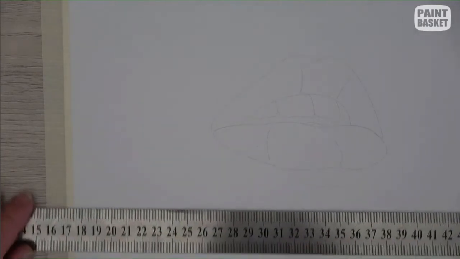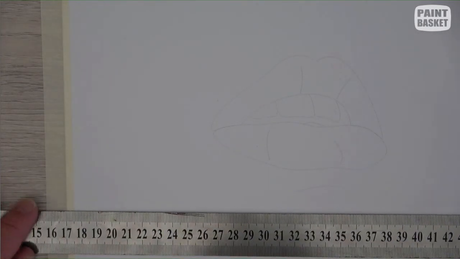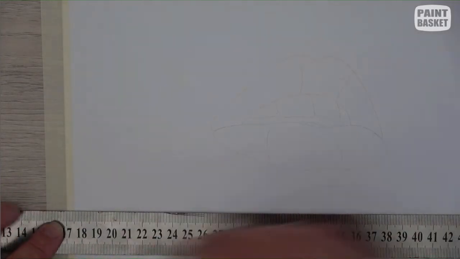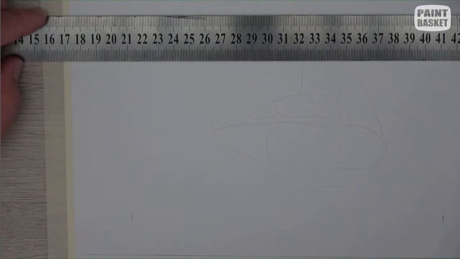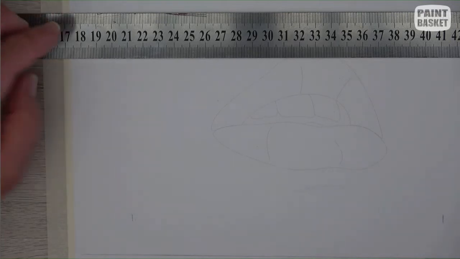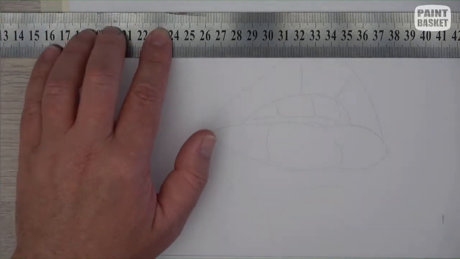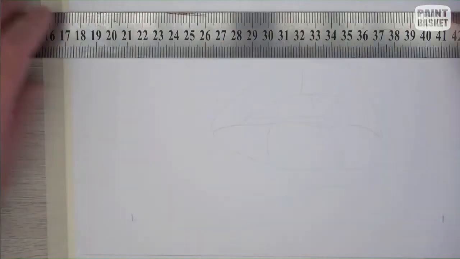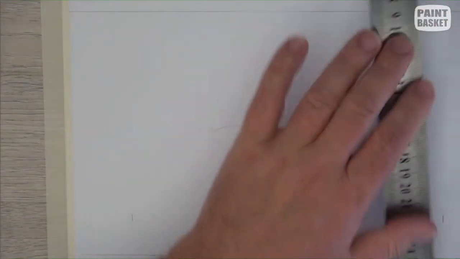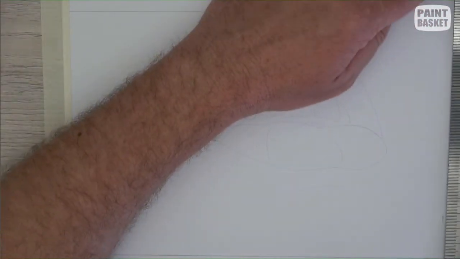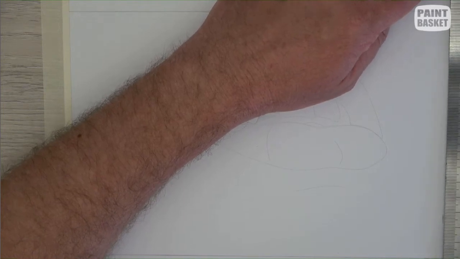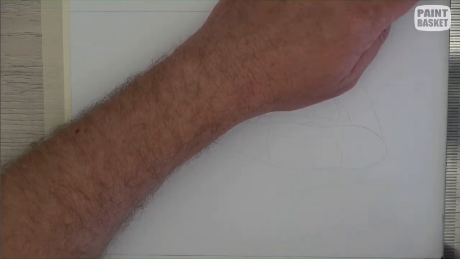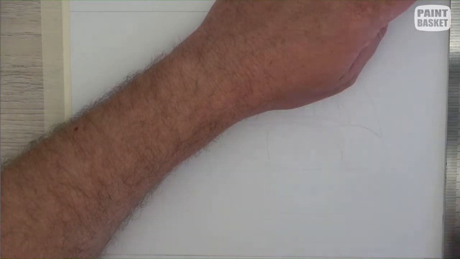Doesn't have to fill in the whole paper. So we'll give ourselves a bit of a border there. And this is quite handy if you're giving yourself a border on a piece of paper, because it looks great when you frame it, and you've got that little bit of white space around a drawing.